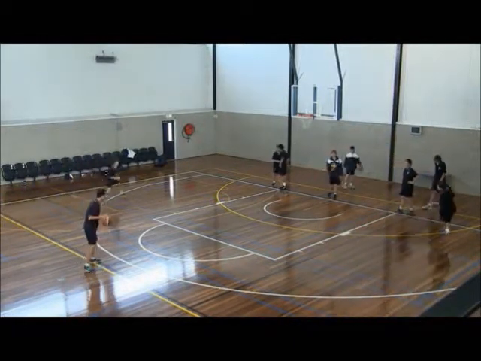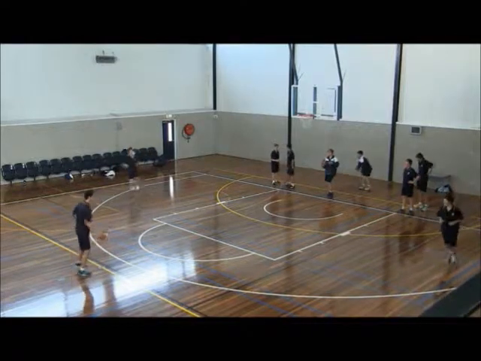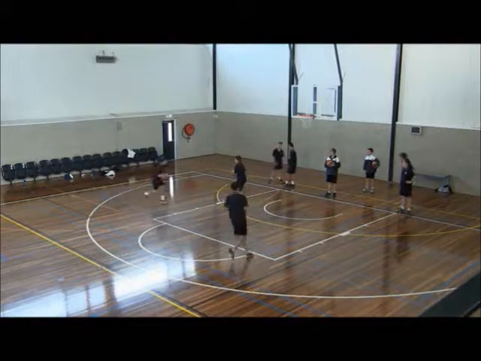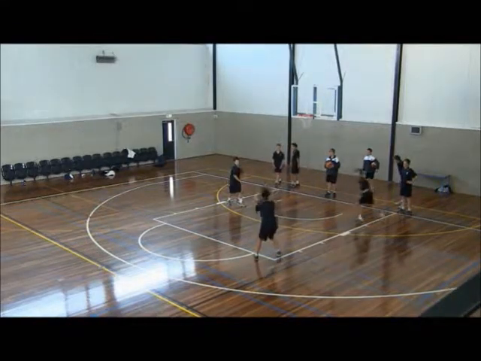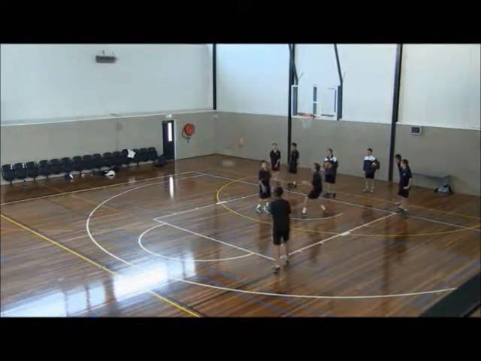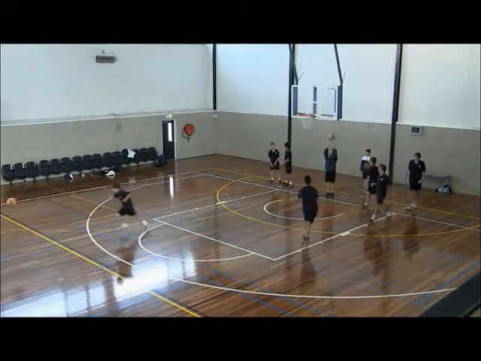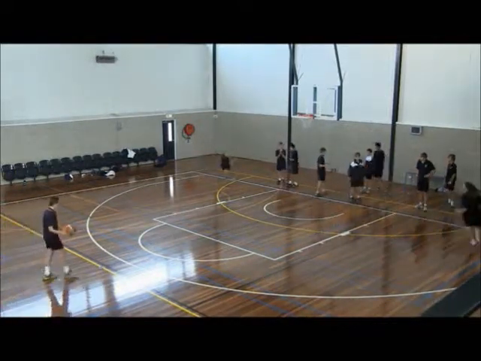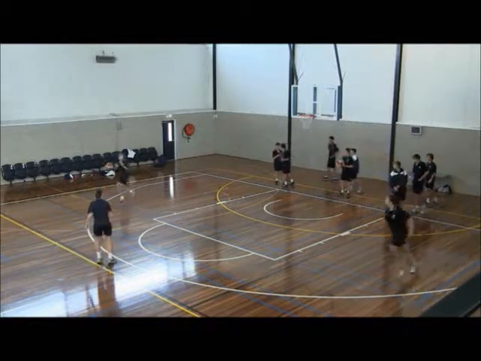Right. Good job telling them to make a lead. Opposite player flies in and posts up. Person who passes into the post makes a give and go cut. Diagonal person catches it and shoots it. That was pretty good. Obviously, as these kids get more experience with this, it flows a bit better. Opposite comes into the post.